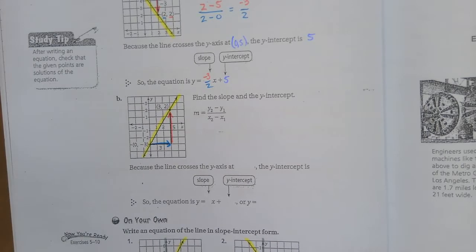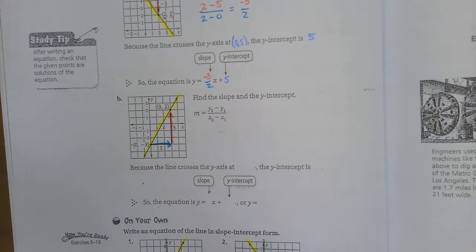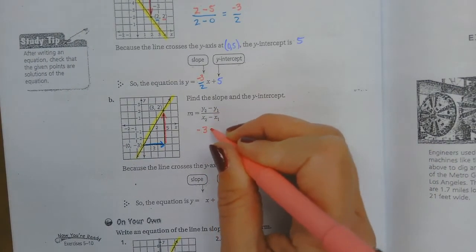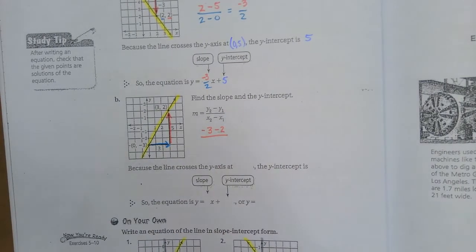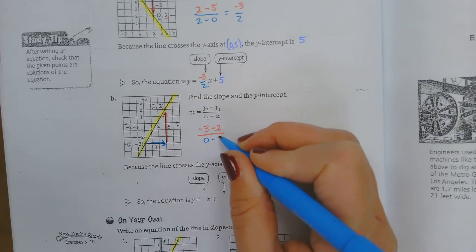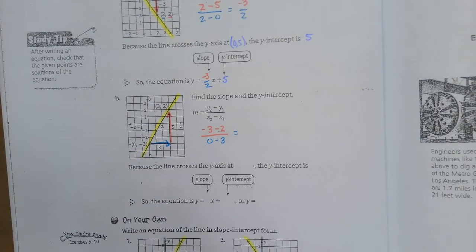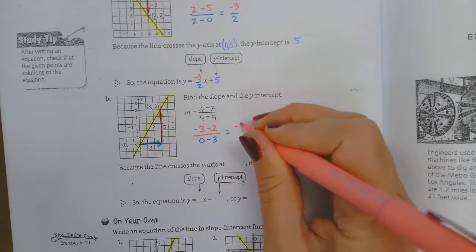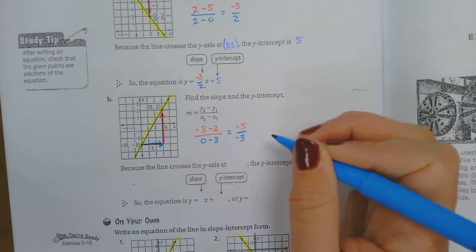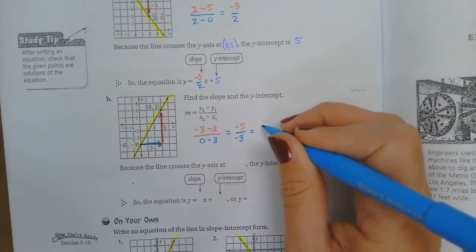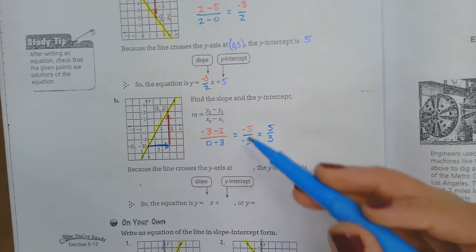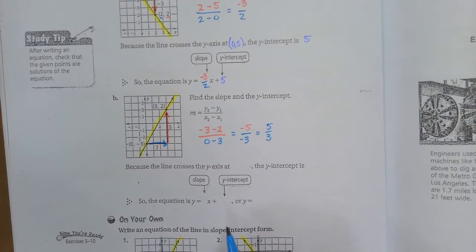For this one, we're going to find the slope and then the y-intercept. Again, we would subtract our y's, negative 3 minus 2, and subtract our x's, 0 minus 3. That would give us negative 5 over negative 3, which is equal to 5 thirds, because a negative divided by a negative is a positive.